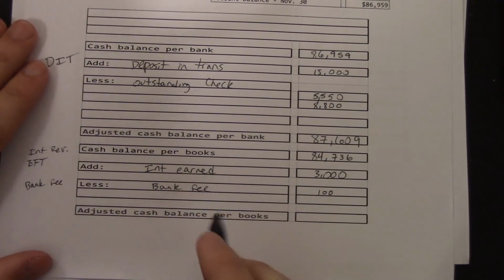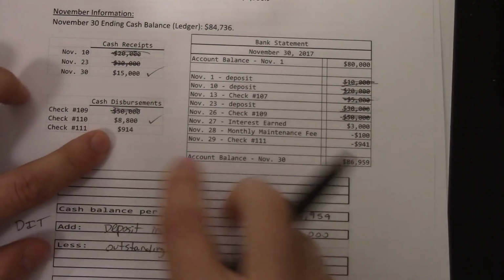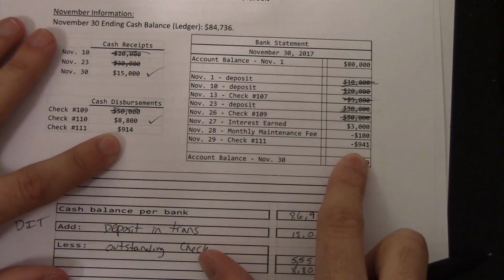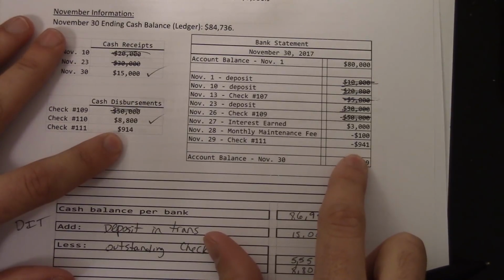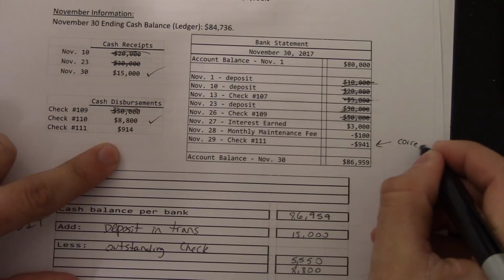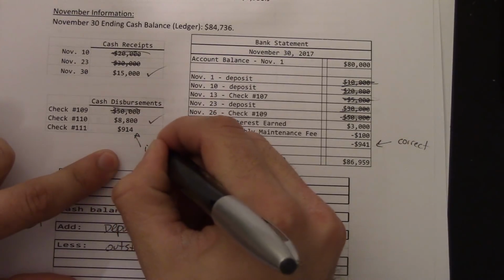And we're going to add or subtract any errors. So let's see. We've got an error here for check 111. So remember, this is the correct amount. This is the incorrect.